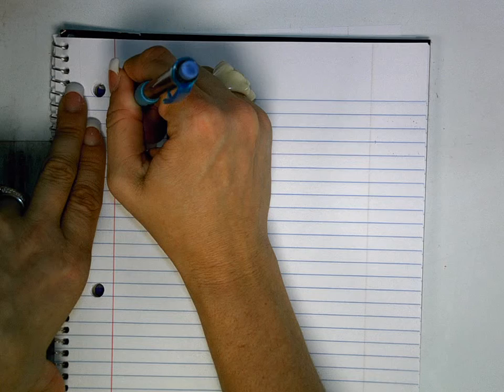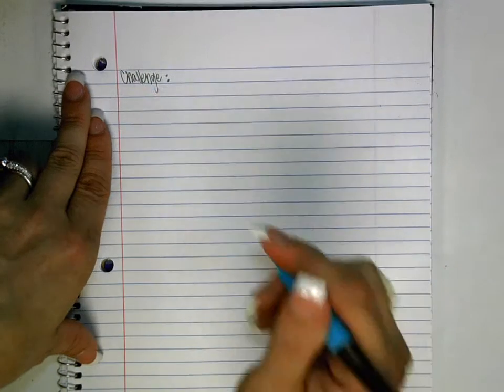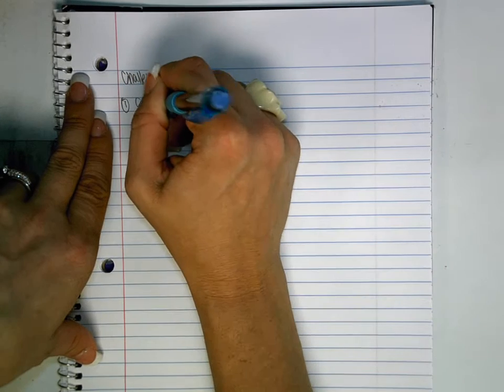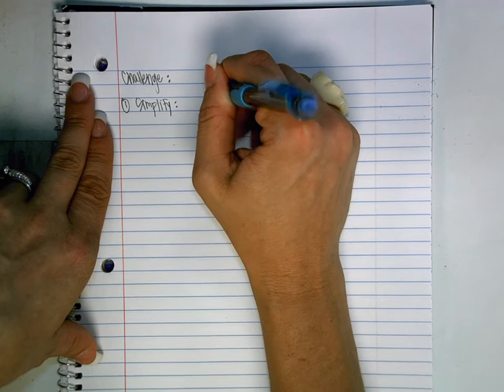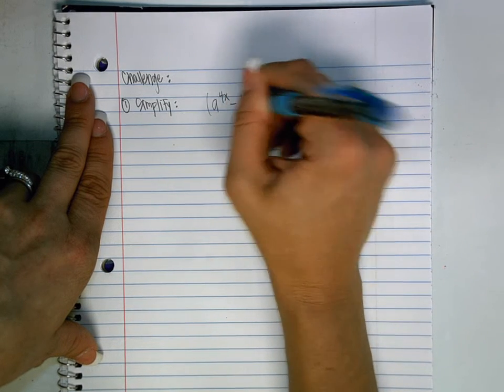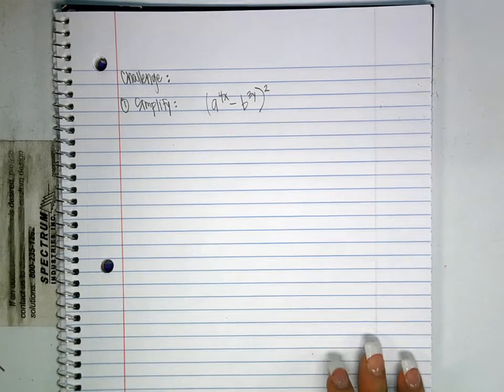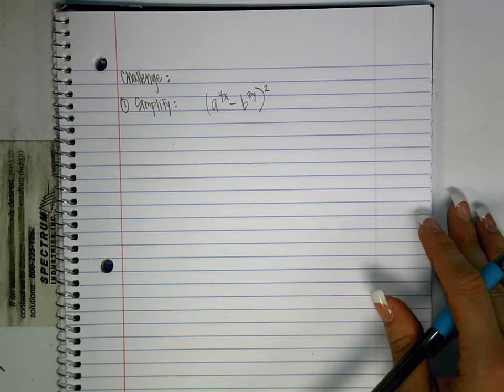Okay, let me show you guys a couple of challenge problems that you might see on your test, types of problems that you may see on your test. Okay, these are more of a challenge. The challenge problems are, if I want you to simplify a to the 4x minus b to the 3y quantity squared.